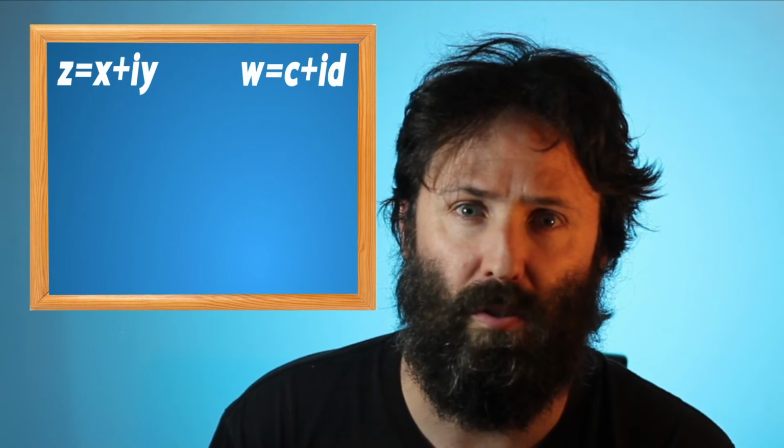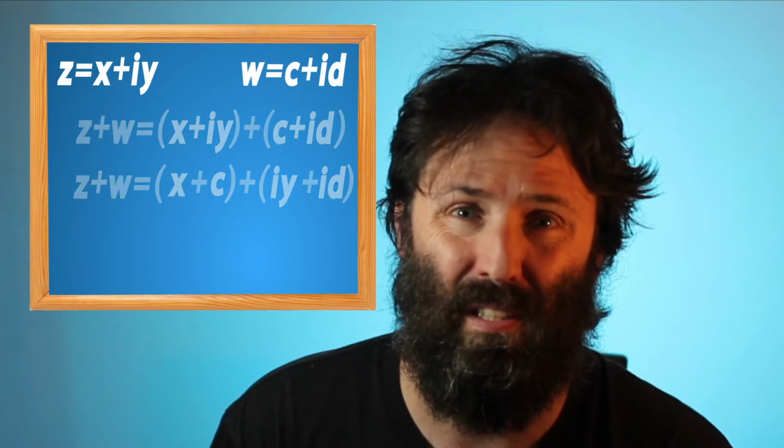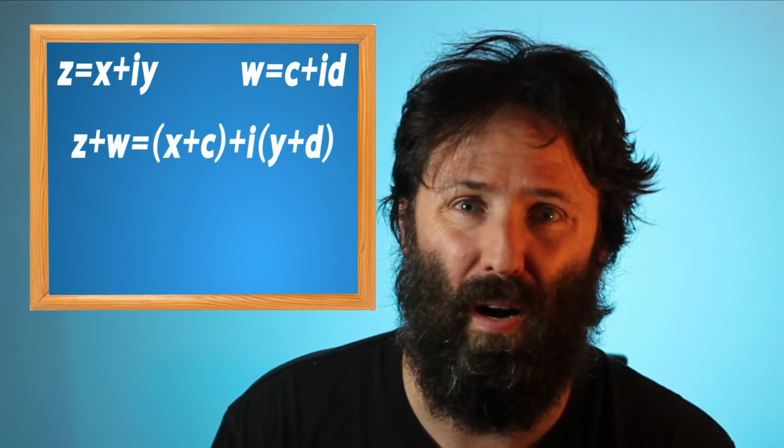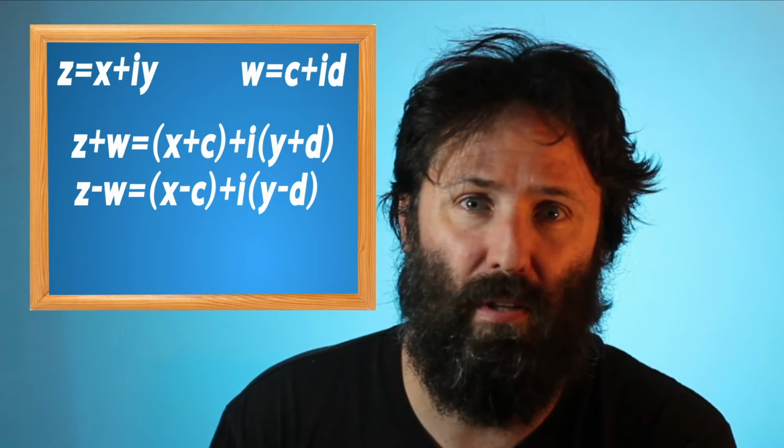So here we go. If I have a complex number z equals x plus iy and w equals c plus id, then all I need to do is collect the real parts together, collect the imaginary parts together because they're the like terms, and then pull out that common factor of i from the imaginary part. That's it. Subtraction's the same thing, it's just I'm going to replace the plus sign with the negative sign.